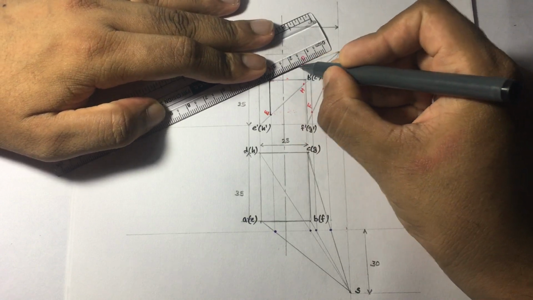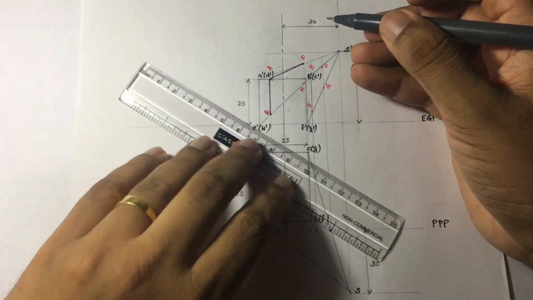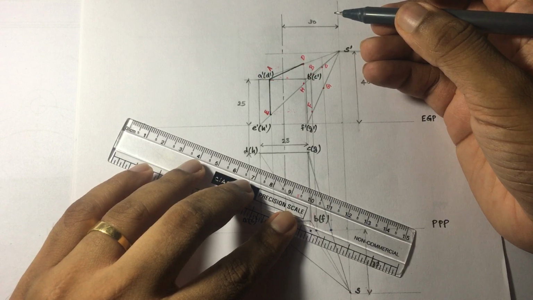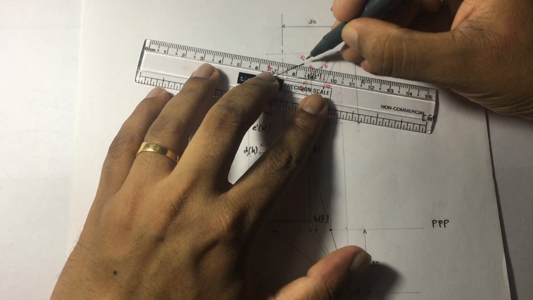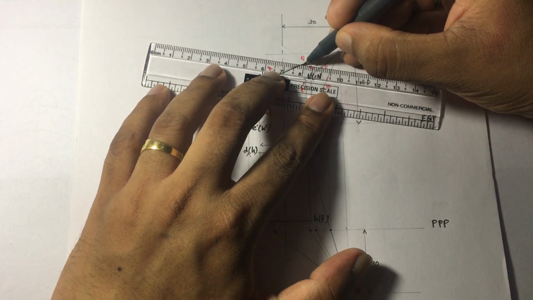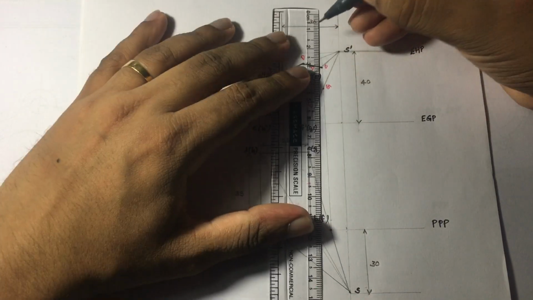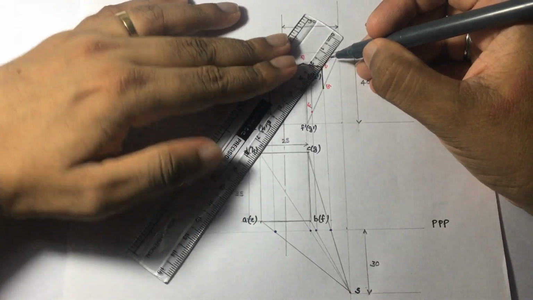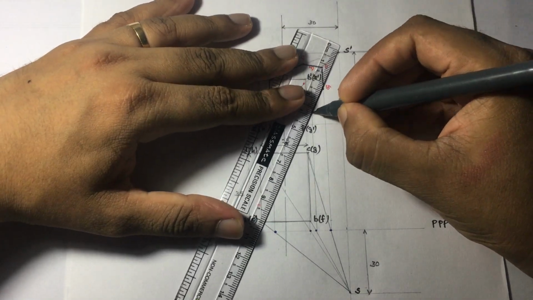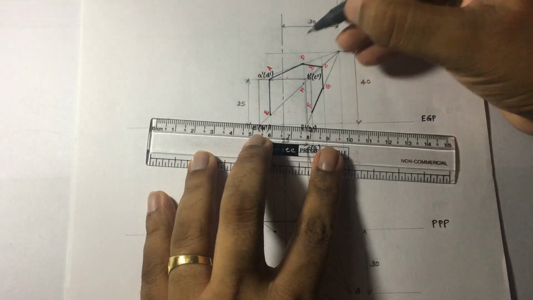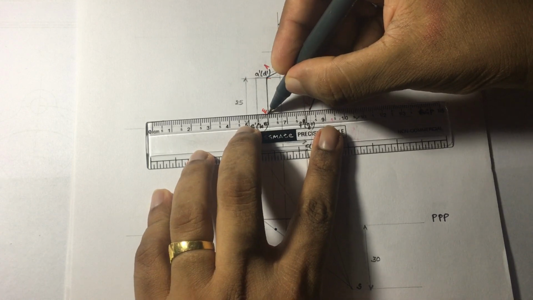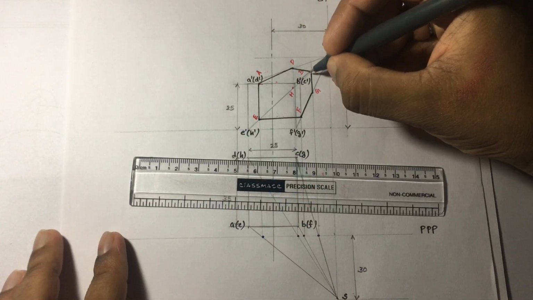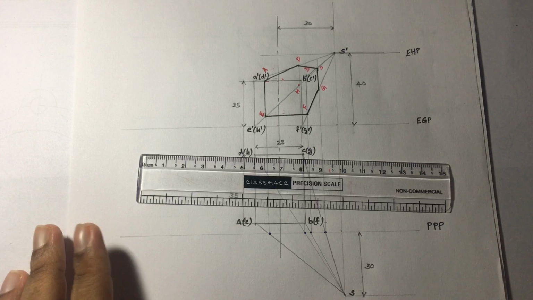So you have to mark AD. Corresponding to this particular edge, the outside boundary is DC. Then you are having a CG, FG and EF. So these are the outside boundaries.